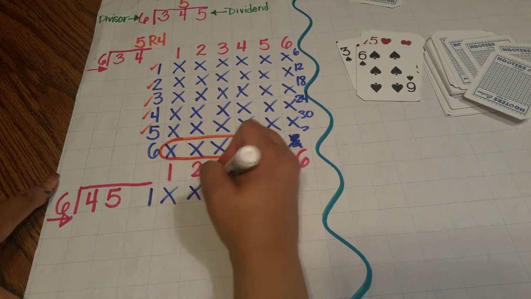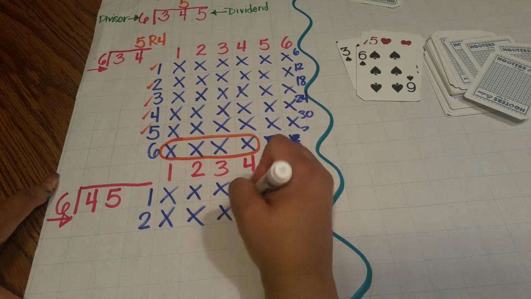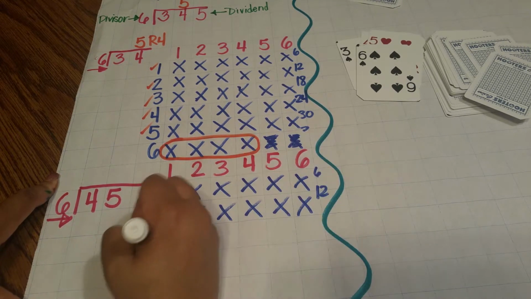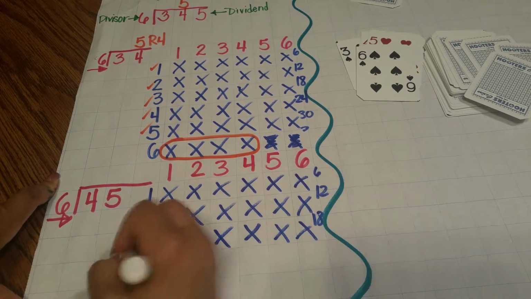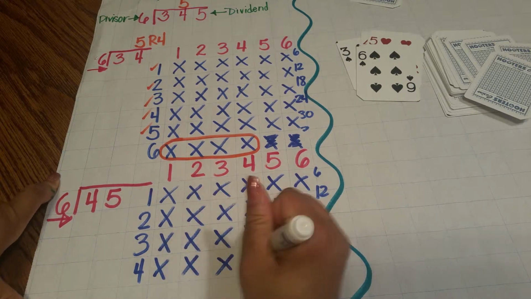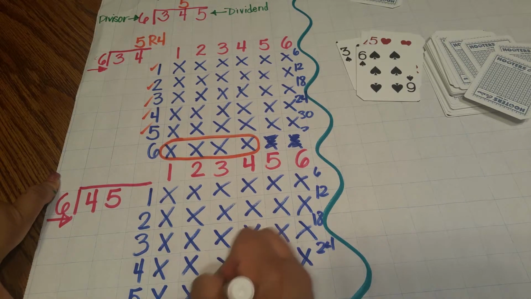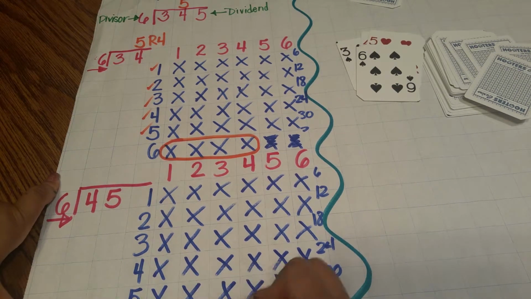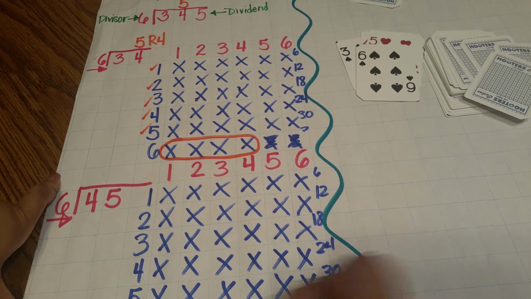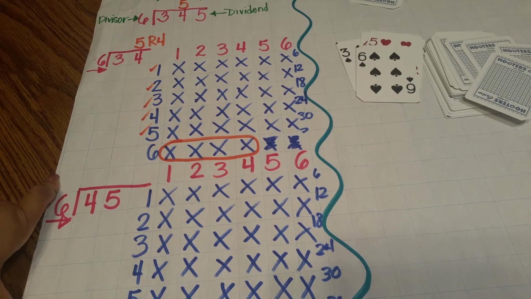First row, 2, 3, 4, 5, 6, 7, 8, 9, 10, 11, 12, 13, 14, 15, 16, 17, 18, 19, 20, 21, 22, 23, 24, 25, 26, 27, 28, 29, 30, 31, 32, 33, 34, 35, 36, 37, 38, 39, 40, 41, 42, 43, 44, 45.